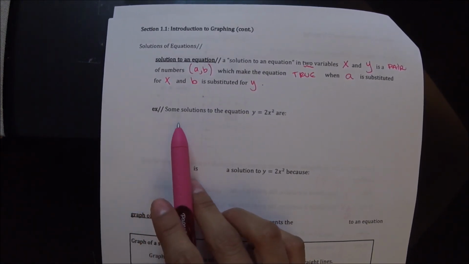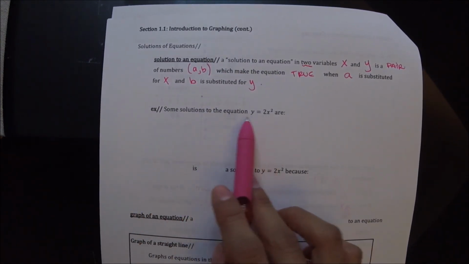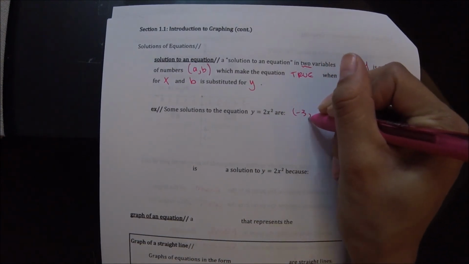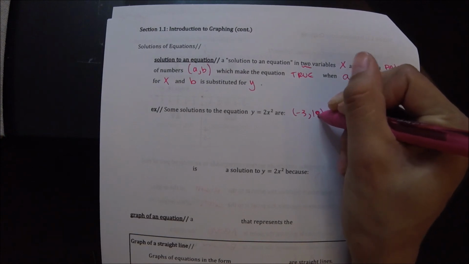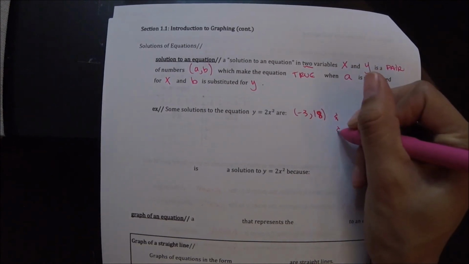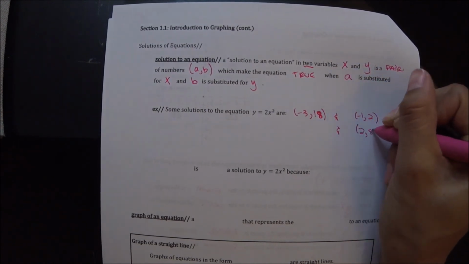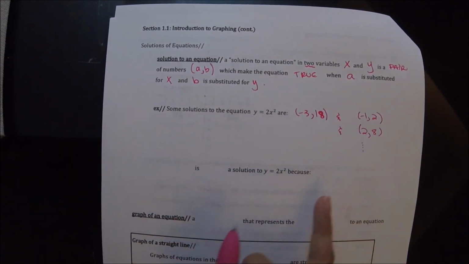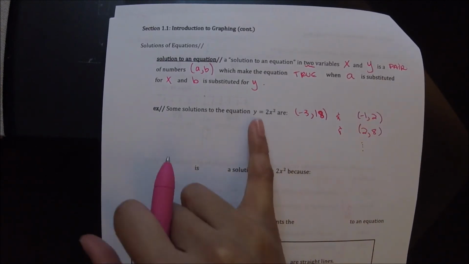So, for example, some solutions to this particular equation are negative 3, 18, and negative 1, 2, and 2, 8, and there's an infinite amount more. So we could go on forever and ever and ever and keep coming up with solutions to this.